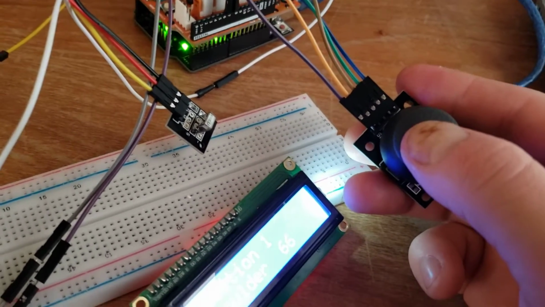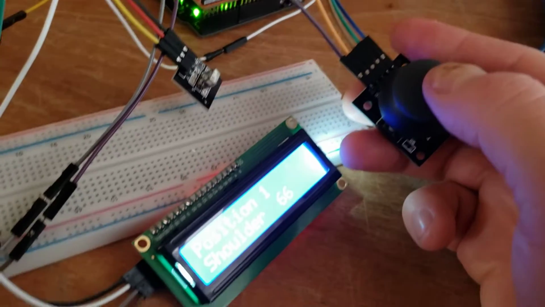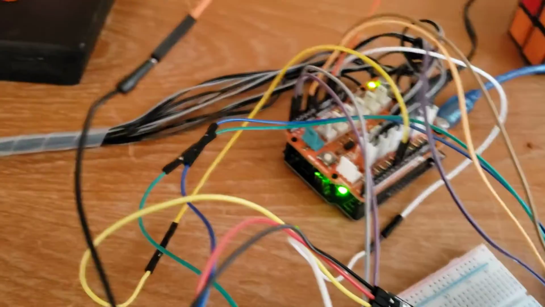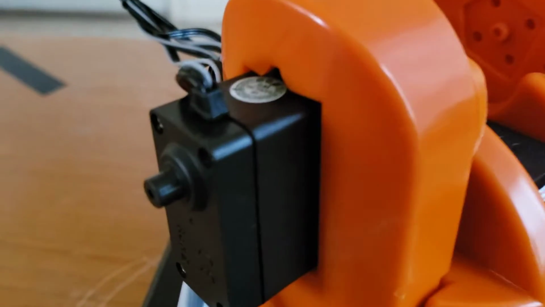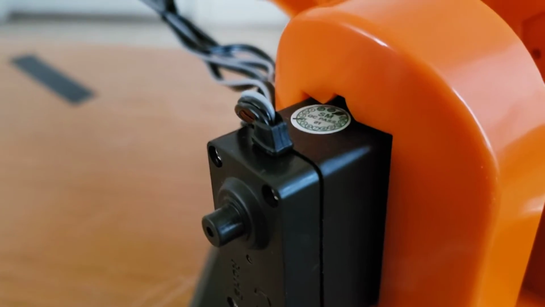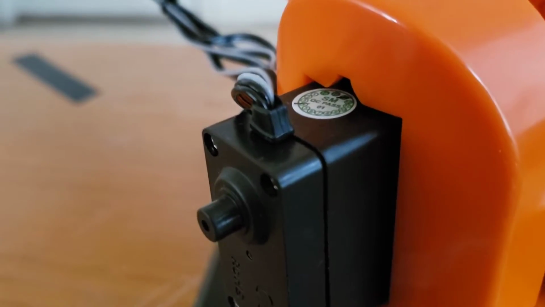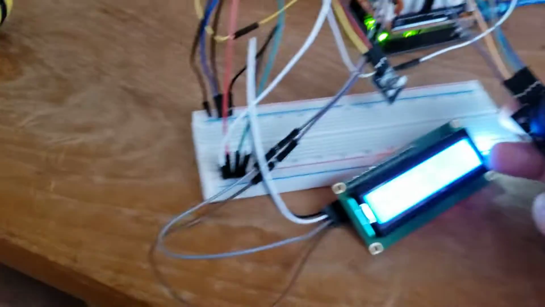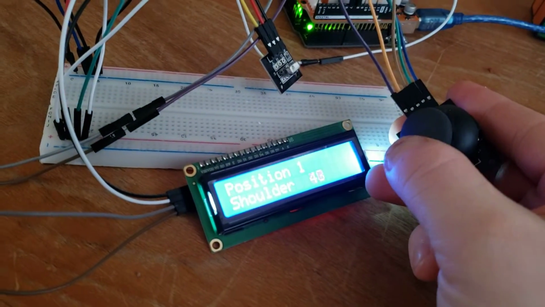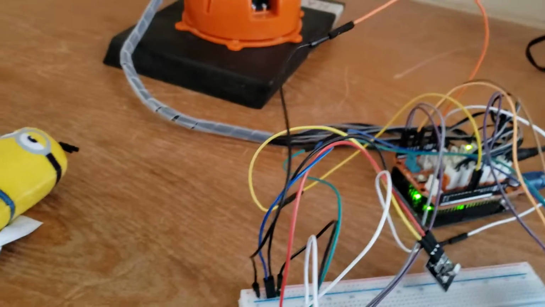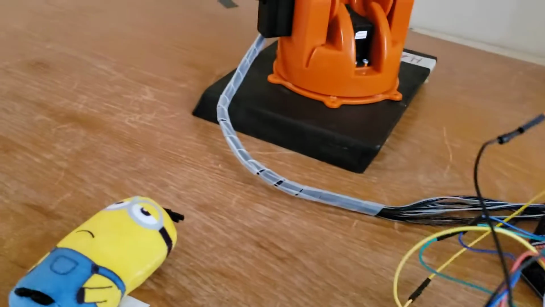The arm probably got disconnected or something. So I don't know if you can hear it, but I'm going to move the joystick. You can hear it moving. So for right now, we're just going to leave it like that.